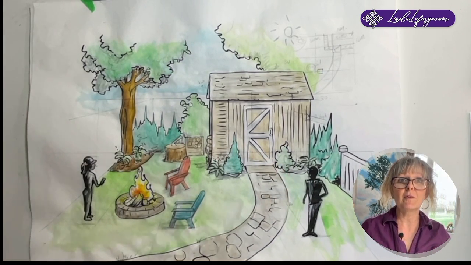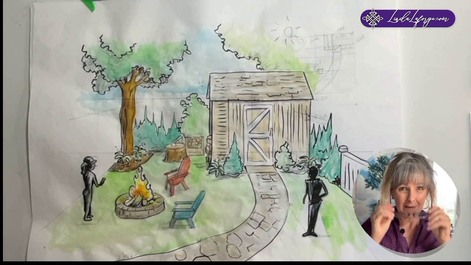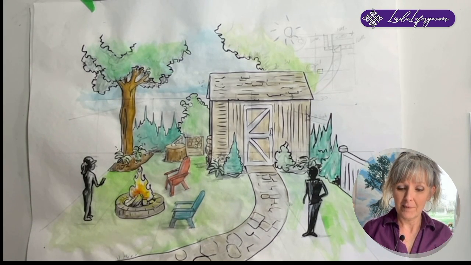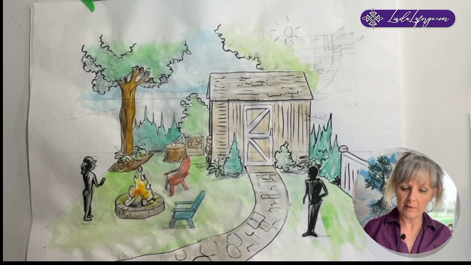But that's enough to give you the idea of what it is to put some people to scale. And they do kind of look like they're around the same size, don't they?